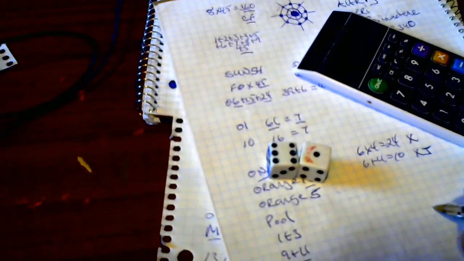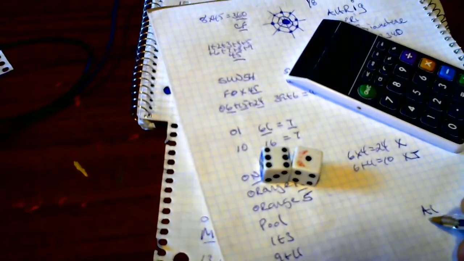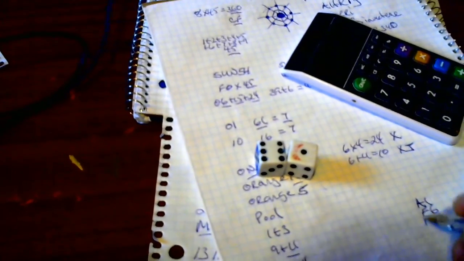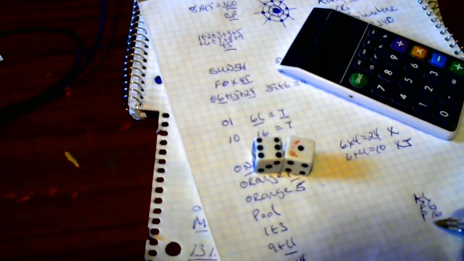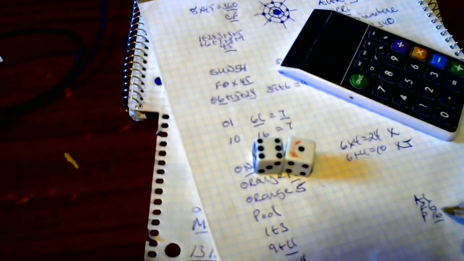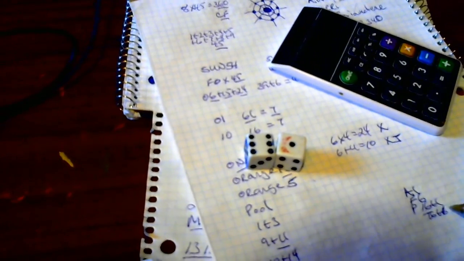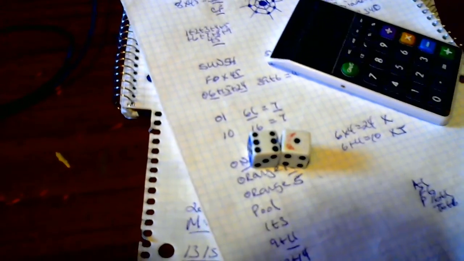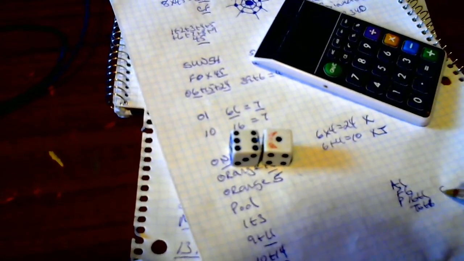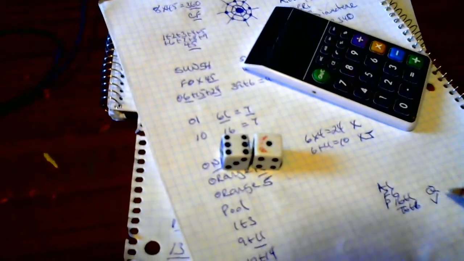And it gives you the letter A, A1. It gives you the letter F6. It gives you the letter P, 16. 16 and 1 is 17. 16 and 6 is 22. This will bring you to the letter Q. This will bring you to the letter V.